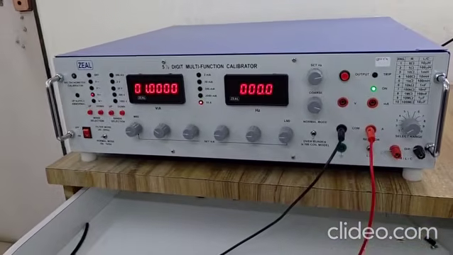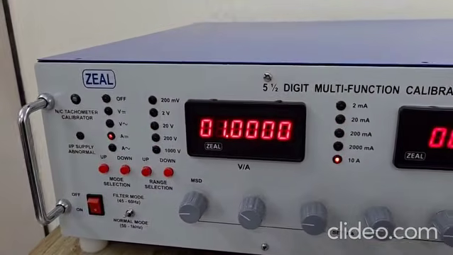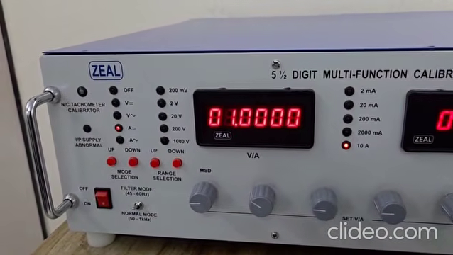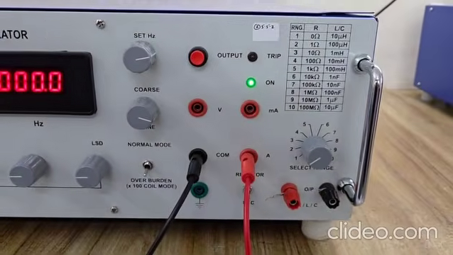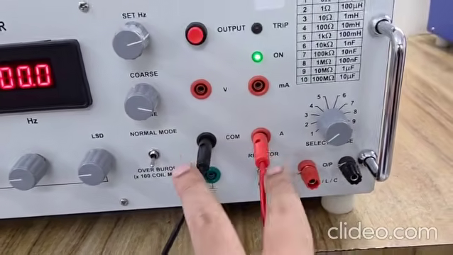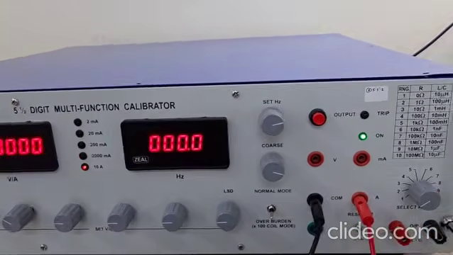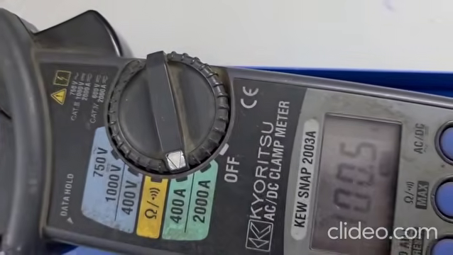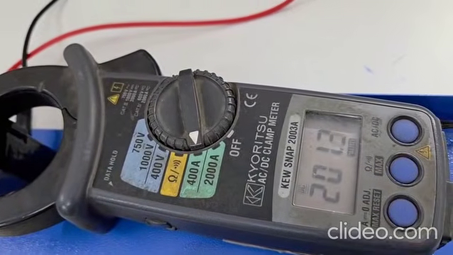Now we will see how to calibrate clamp-on meters using the current coil. I have set the mode to DC current and the range is 10 ampere, which is already selected. I have put the output on. I have made the necessary connections from ampere and common to high and low of this current coil. So I have set 1 ampere. 1 ampere will correspond to 100 ampere, so it is showing 100 ampere. Now if I change it to 2 ampere, it will show roughly 200 ampere.